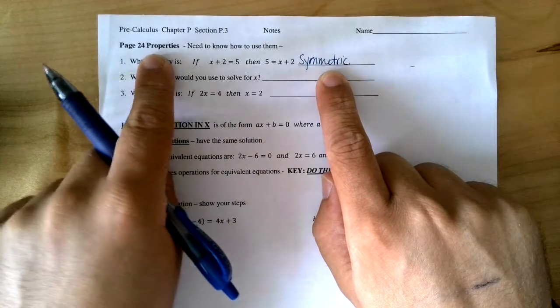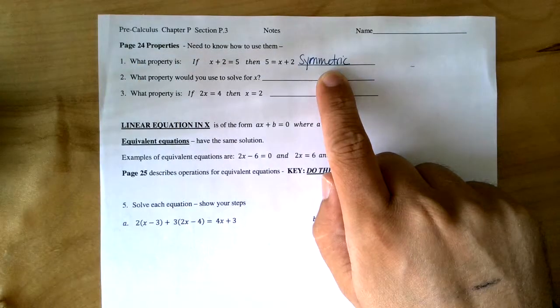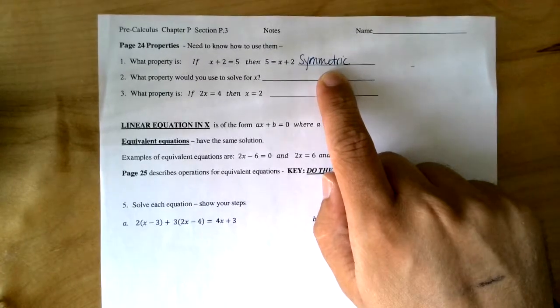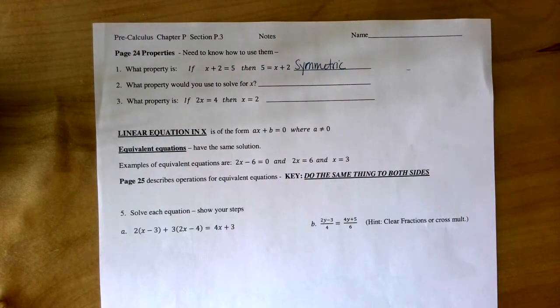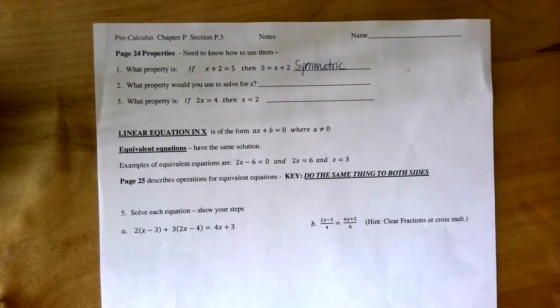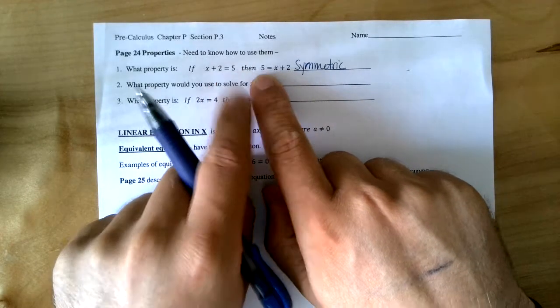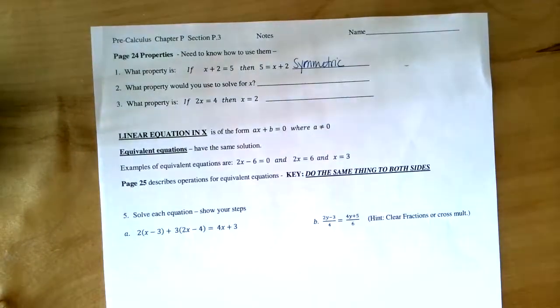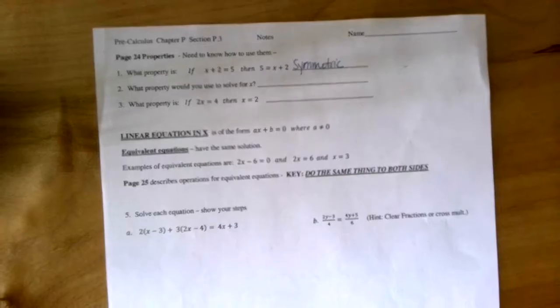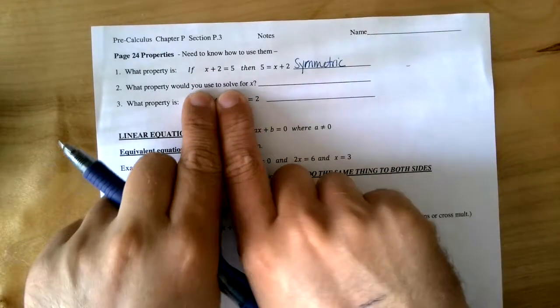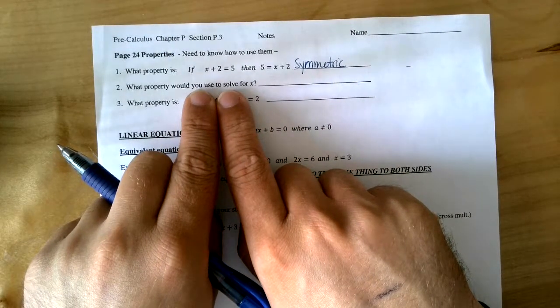You would see all those properties listed on page 24, but those names are not super important. But the symmetric property, symmetry, left side, right side, same thing, provides some symmetry. So if we look at this, it shows left side equals right side or right side equals left side, just called the symmetric property of equality. But what I'm more interested in is what property would you use to solve for x?